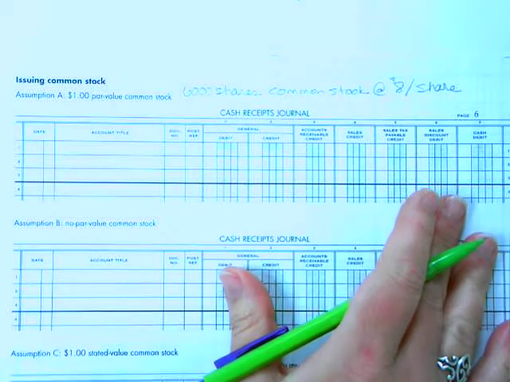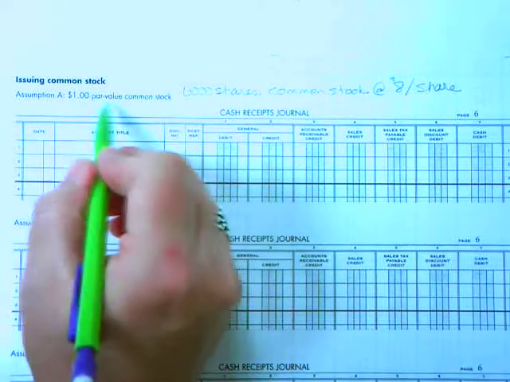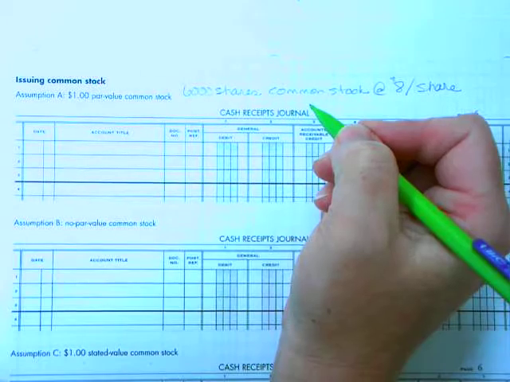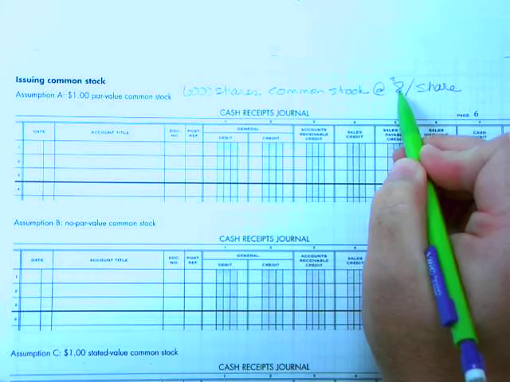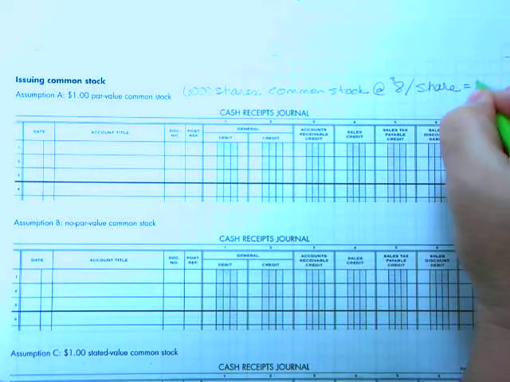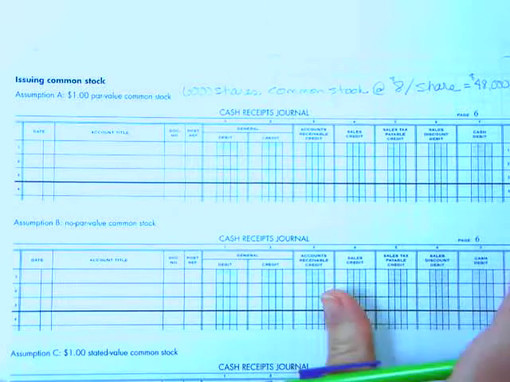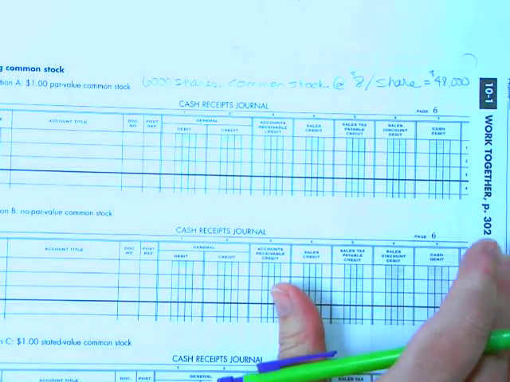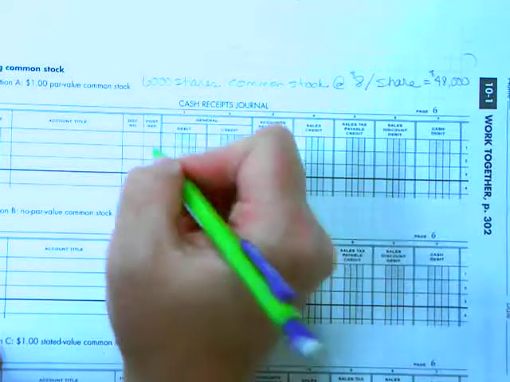Okay, and it tells us here that the par value is $1. So we are actually buying 6,000 times $8 a share, which is $48,000. That's how much Harold is paying for his stock.